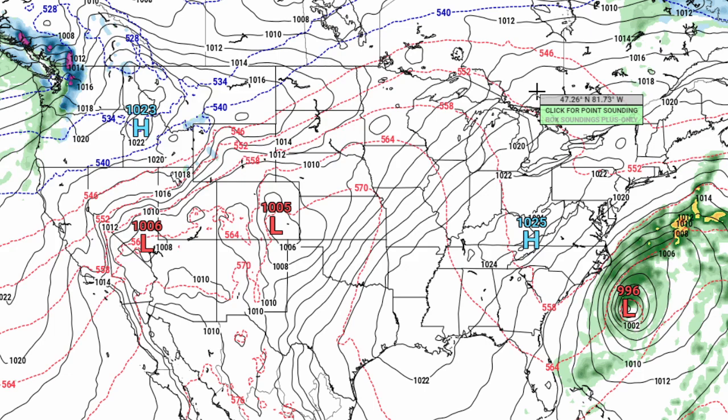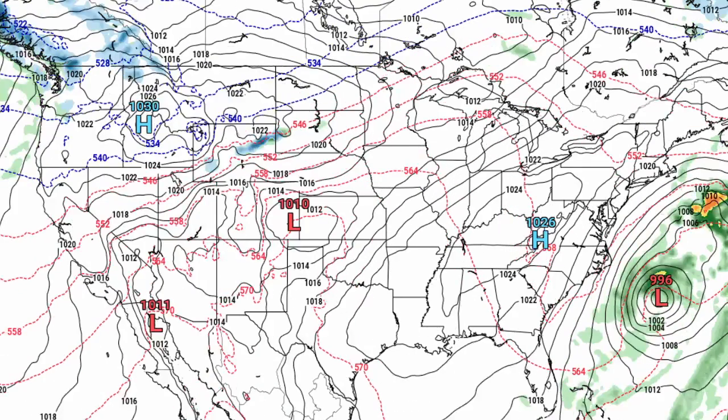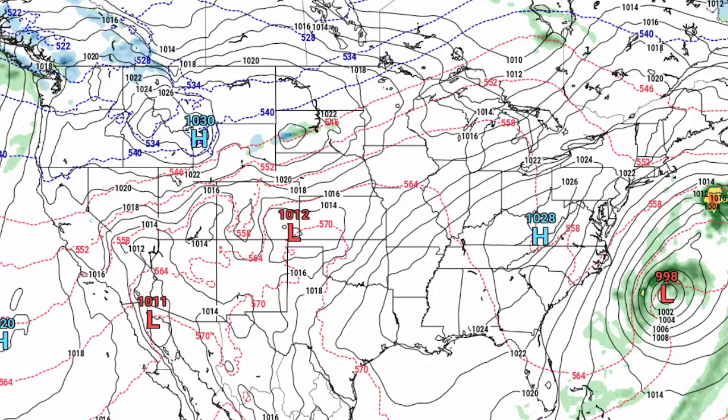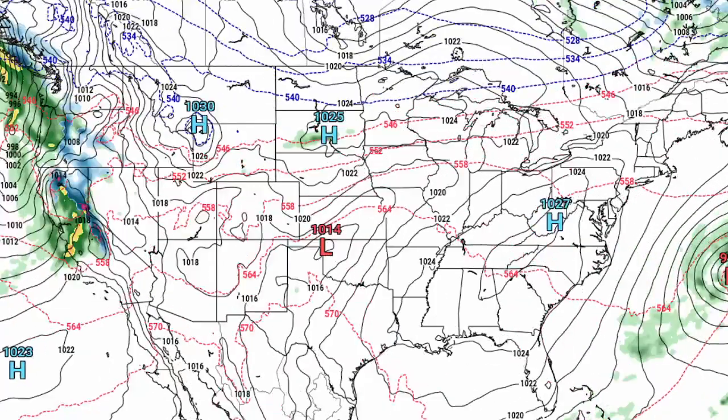So we are running the GFS model. This is your 18Z, pretty much your last model of the day in terms of the GFS. Further down the line, let's pay attention to the West Coast. This is for tomorrow. Boom, there you go.